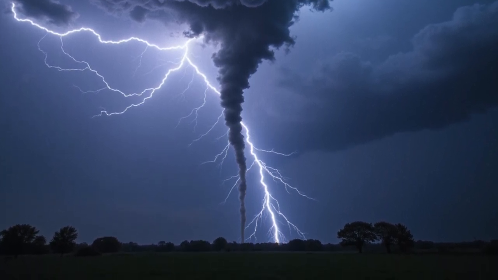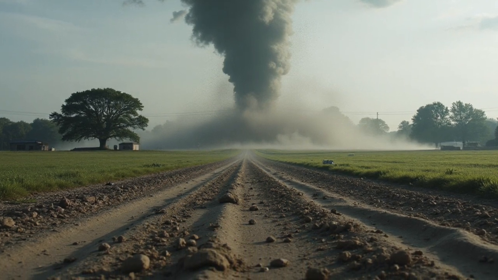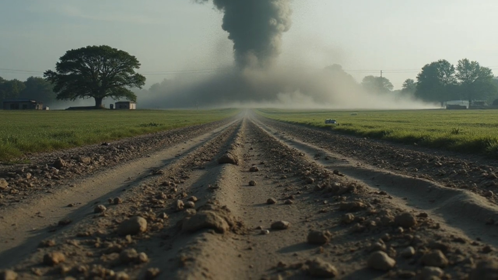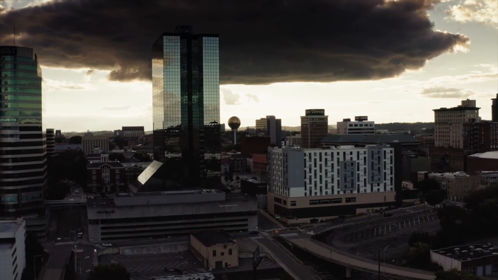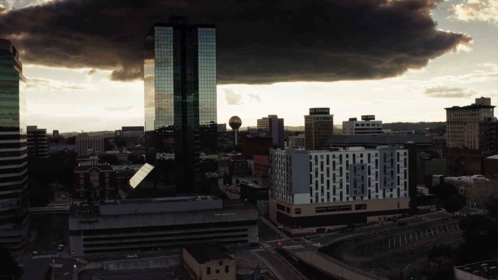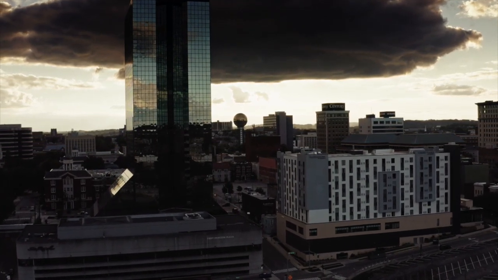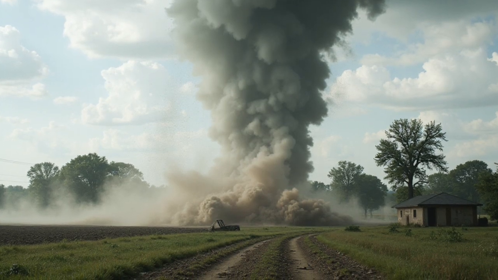At the same time, warm, moist air from the ground rises into the storm, while cooler air sinks down. This process tilts the rotating air from horizontal to vertical, creating a powerful updraft. If this updraft is strong enough, it stretches and tightens the rotating air, increasing its speed. Over time, this spinning air column extends downward from the storm cloud, eventually touching the ground and becoming a tornado.